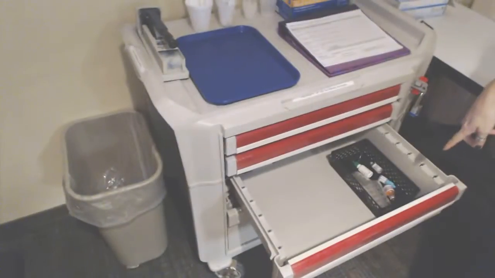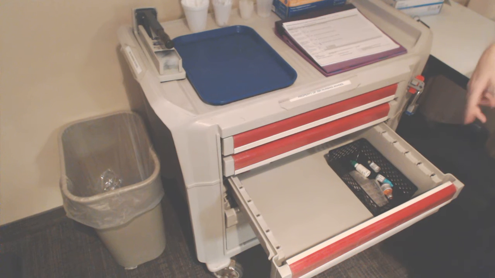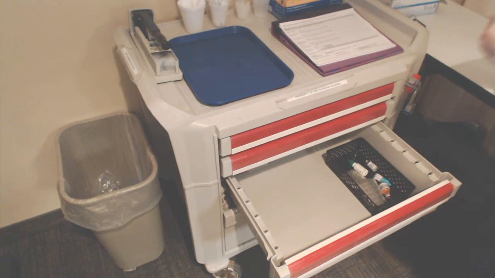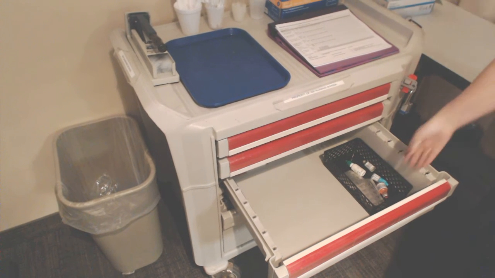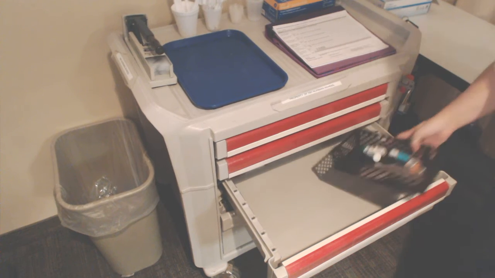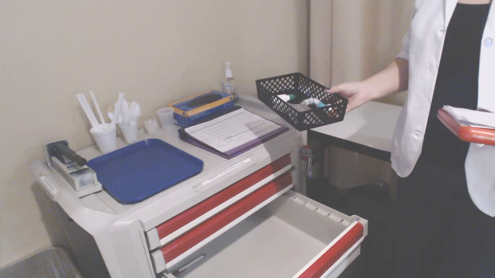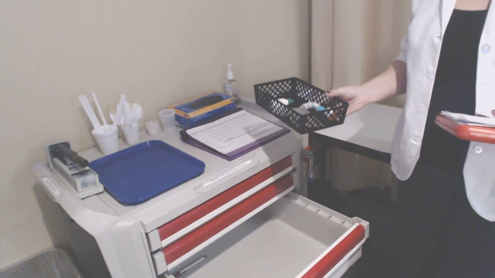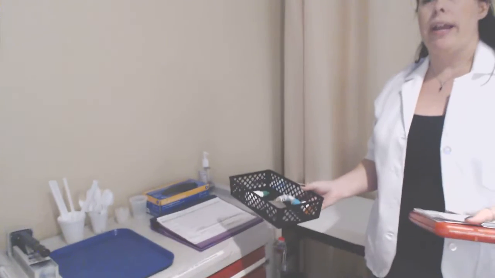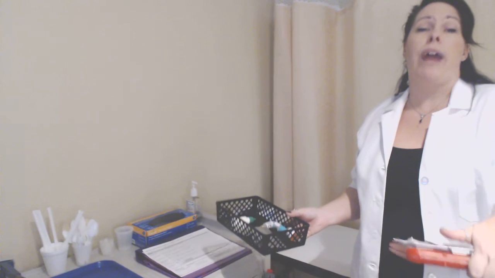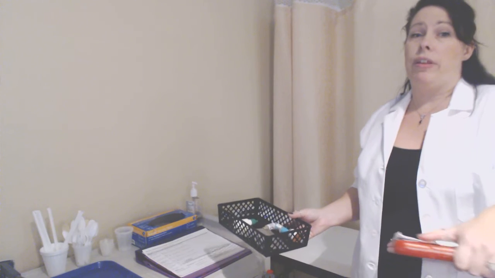You'll see a drawer that will have your particular patient's tray in it. In our case, we have a little basket that would be labeled with the patient's name and have every single med that they ever had ordered in it. So we have to be really careful when we're pulling our medications to be sure we're pulling the correct ones, because we may not need everything that's in that med basket. Okay?